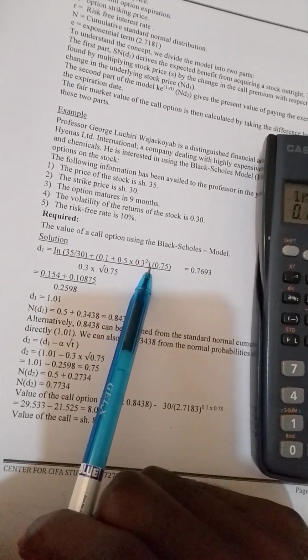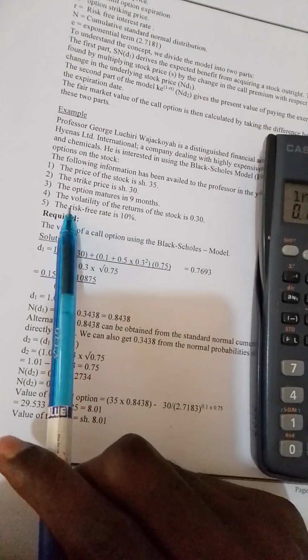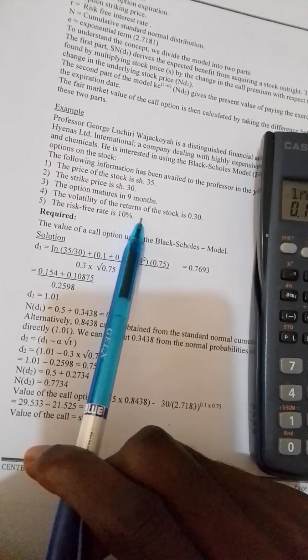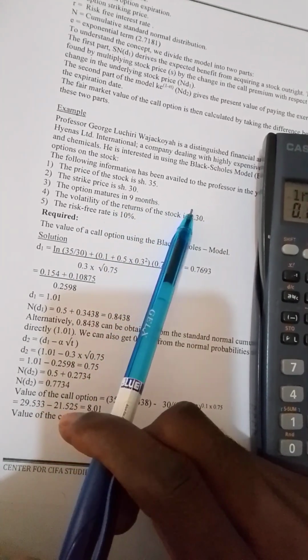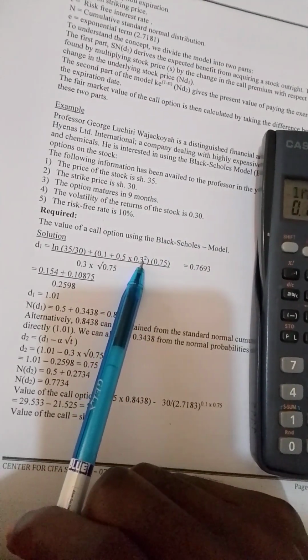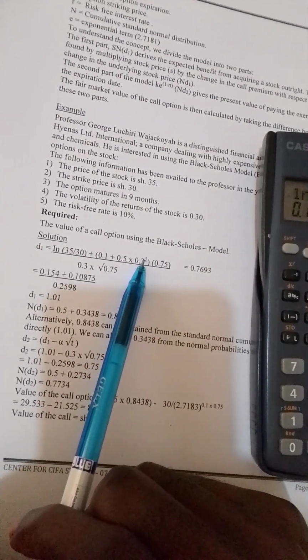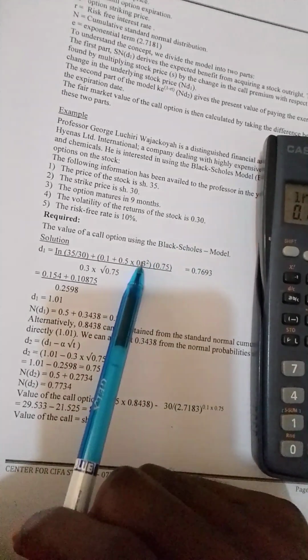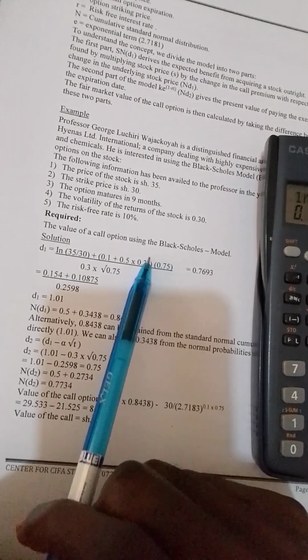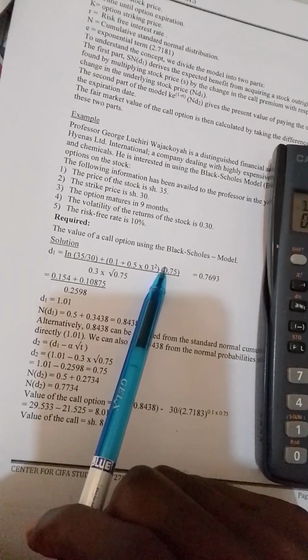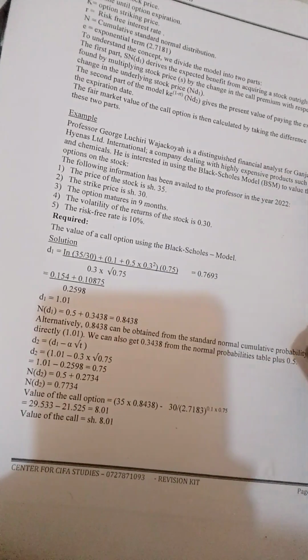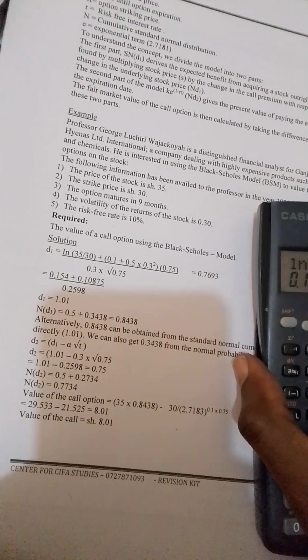So 0.3 is the volatility of the returns of the stock. You square that to get the variance, then multiply by time to expiration, 0.75. Where is that one coming from?